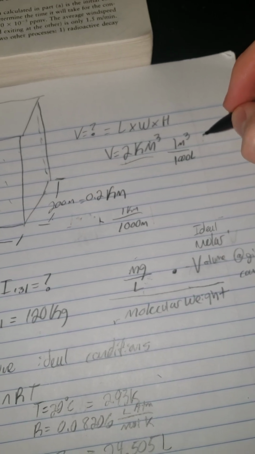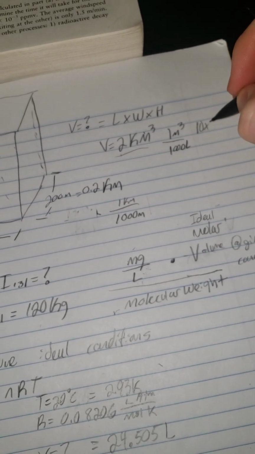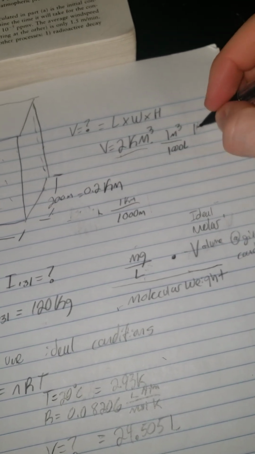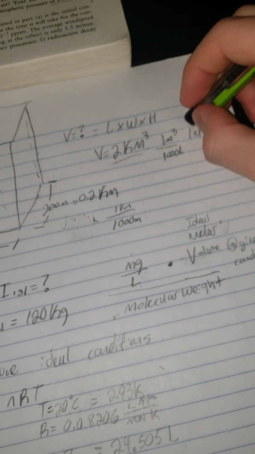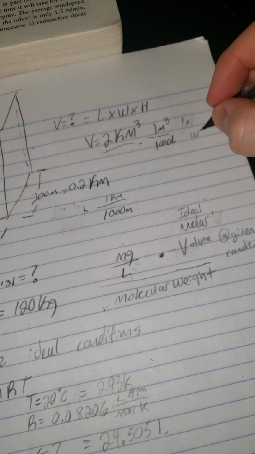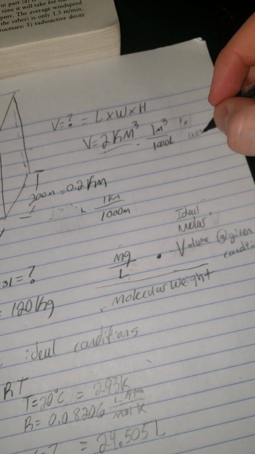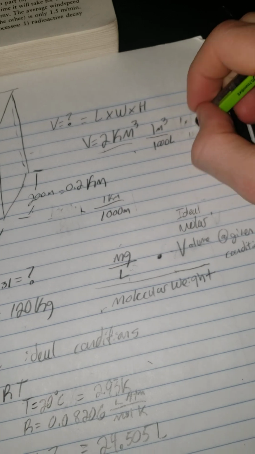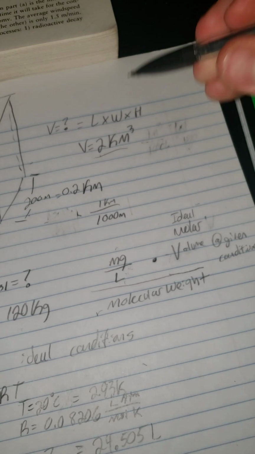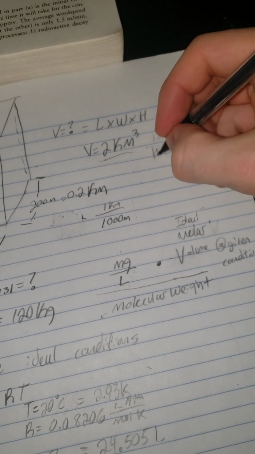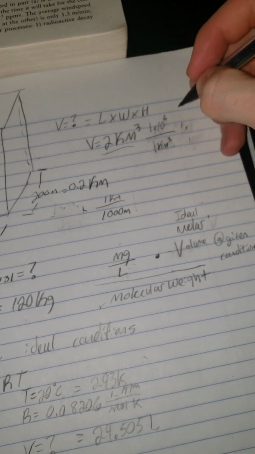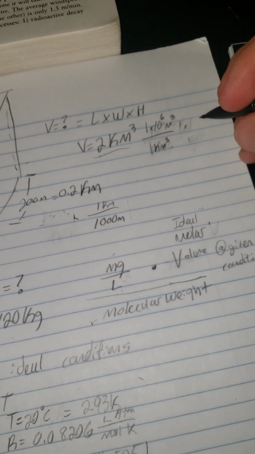And 1 kilometer cubed has 1 times 10 to the 6th meter cubed.